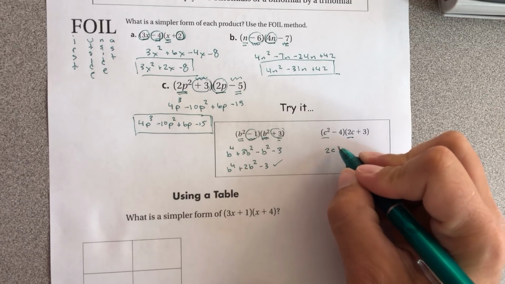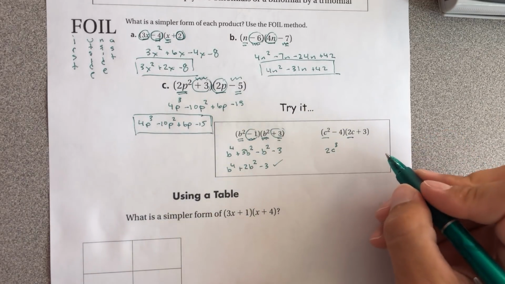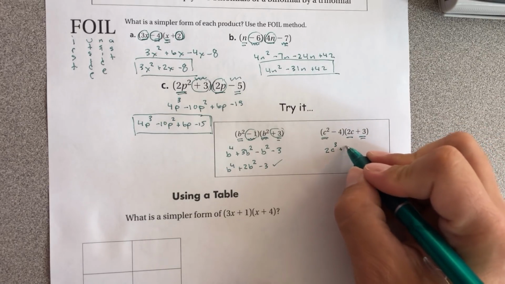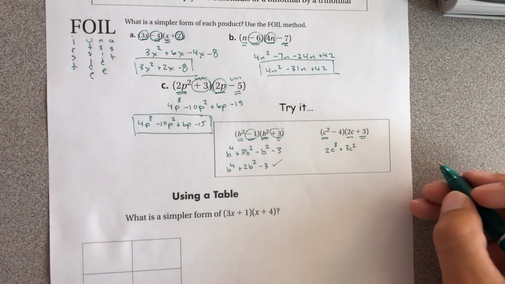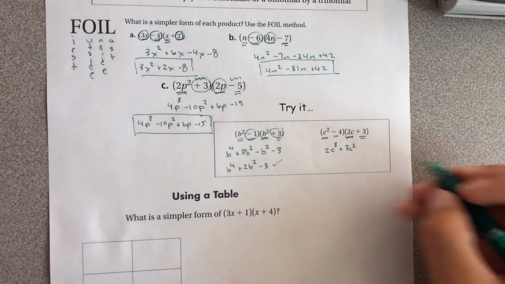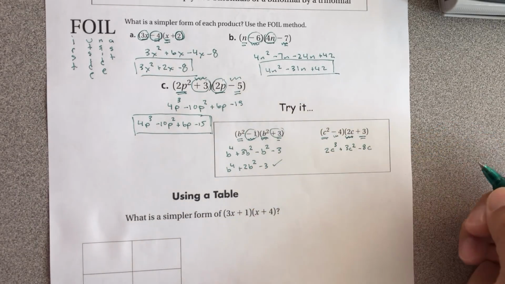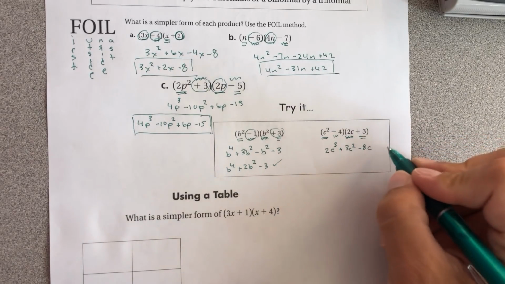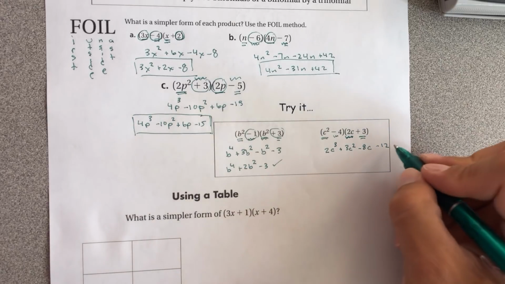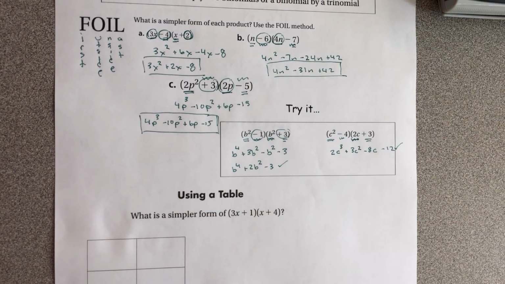Second example, first, c squared, 2c. Multiply those and you get 2c cubed. Outside, c squared times positive 3 is plus 3c squared. Inside, negative 4 times 2c. So that's these 2 is negative 8c. And last, negative 4 times 3 is negative 12. And I don't have any like terms, so that should be your final answer.